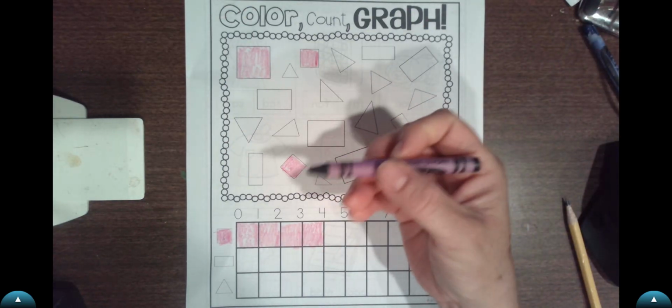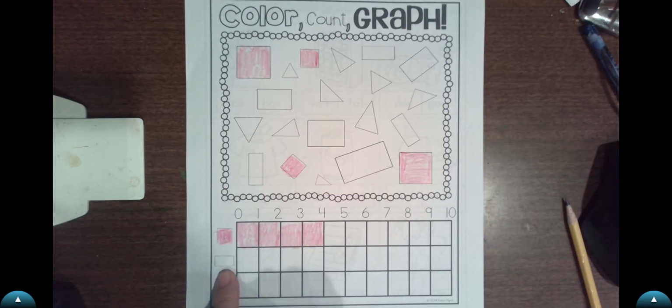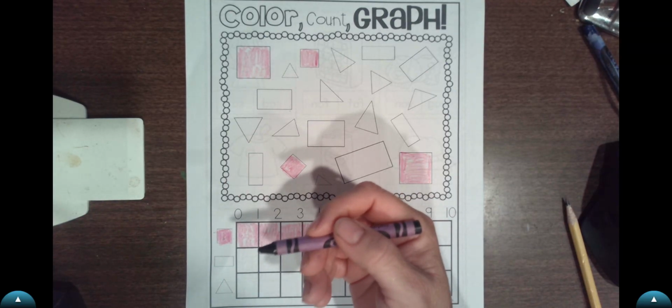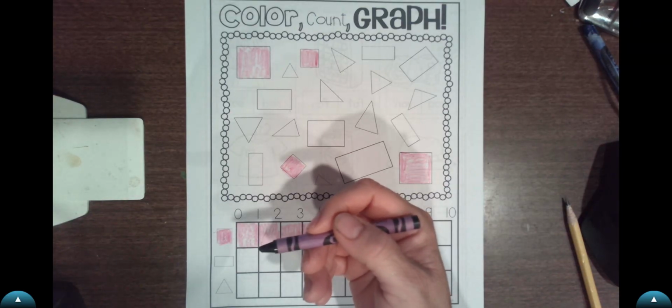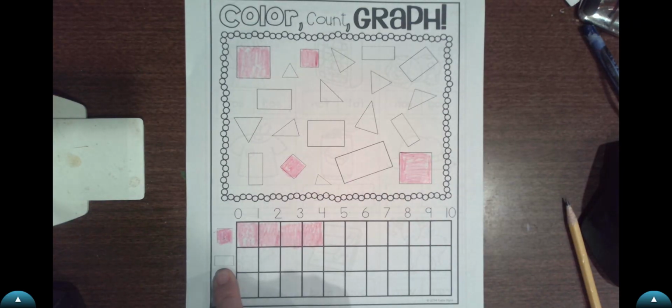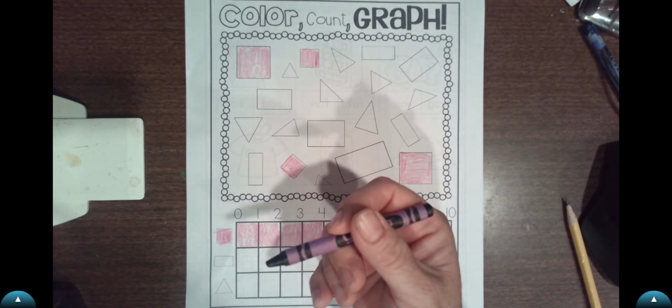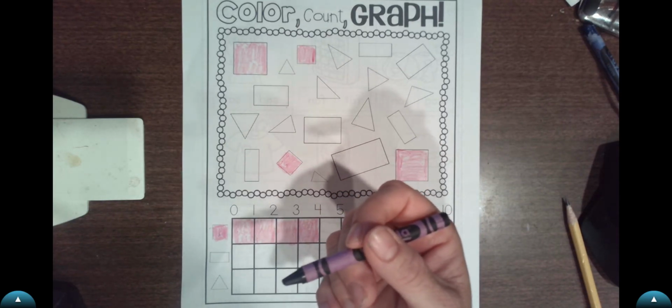Okay, so next I'm going to choose purple for the rectangles. Do you have to choose purple? No. You can choose any color you want for the rectangles. I'm going to choose purple. If you want to do purple, you can. If not, do whatever color you like.